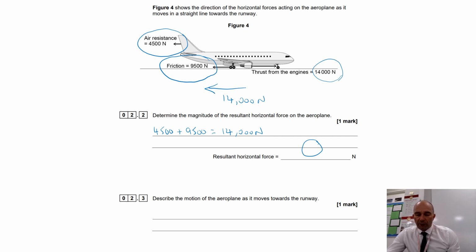Now we need to describe the motion of the aeroplane as it moves towards the runway. Now this plane is already accelerated, it's already moving. Now if the forces are balanced, there's no resultant force, it means that our plane is going to be moving at constant speed. Well, best answer is constant velocity.